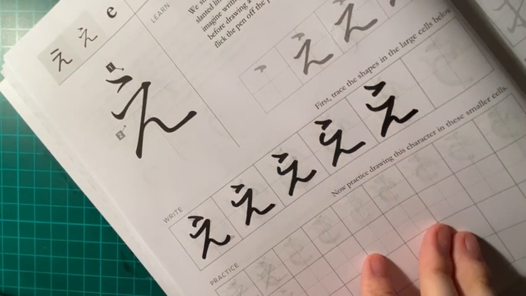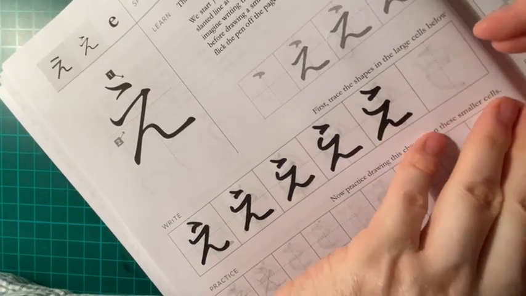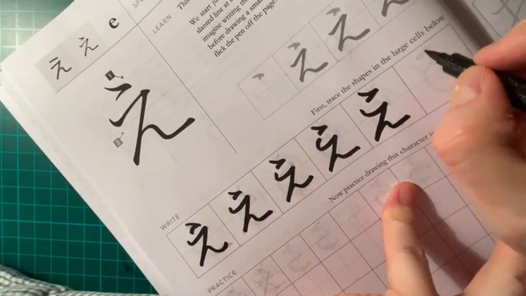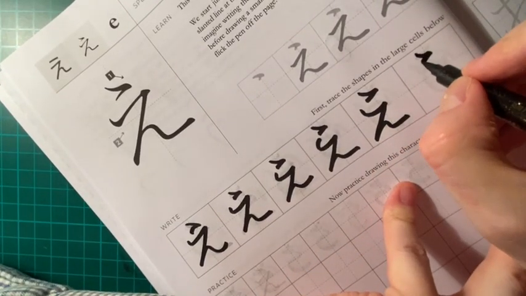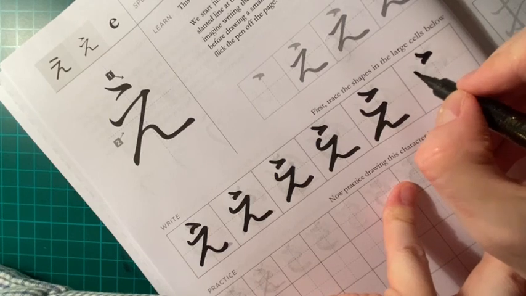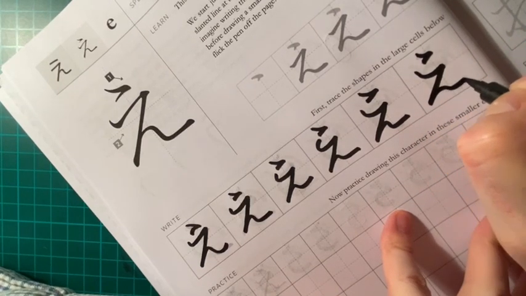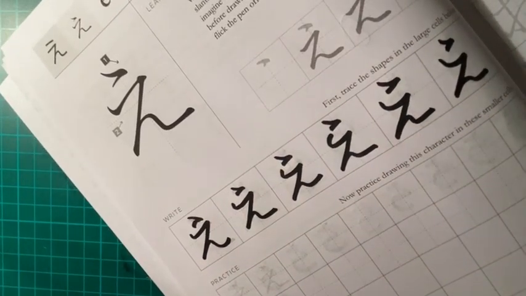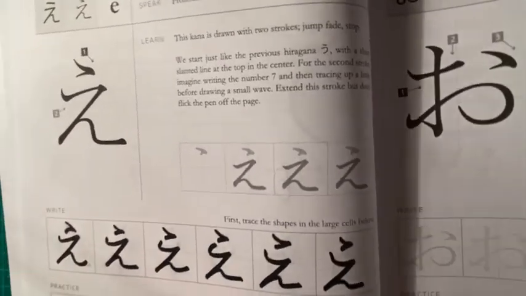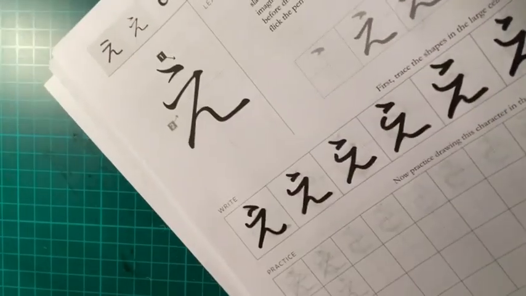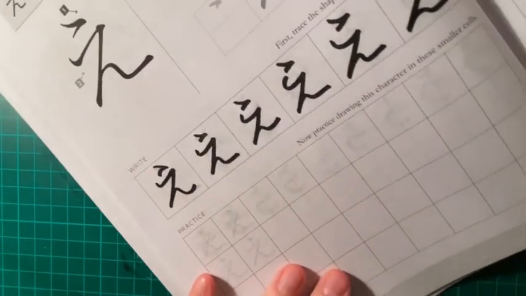That's it. That's better. Let's try again. So you start here, a shorter version. You come down and over. That's not too bad, that. I'll buy that, mate. Shall we try some of the smaller ones, just for argument's sake?